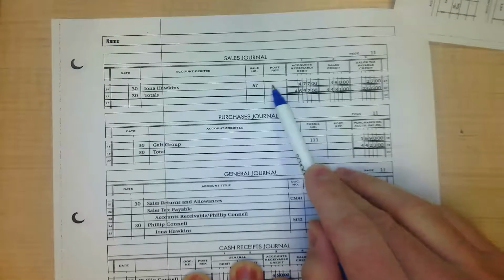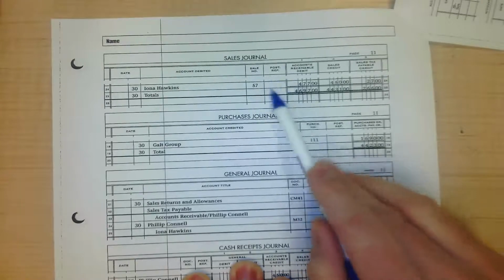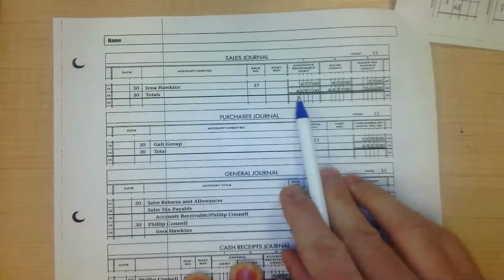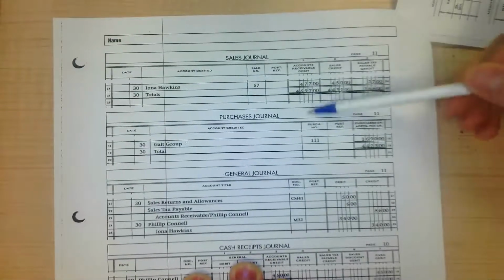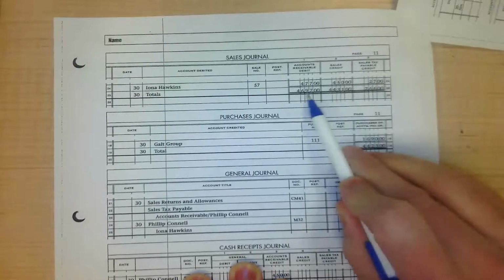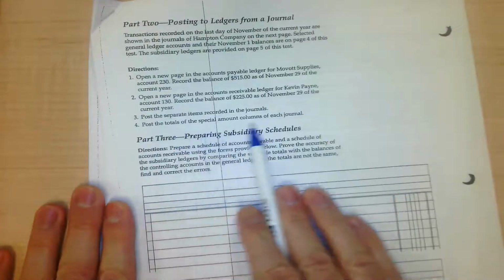That has not been posted yet because we don't have a posting reference number. Then we have the totals, which is this column added up, this column added up, and this column added up. These we're going to post next when it says post the totals of the special amount columns. So for now, we're just doing the individuals.